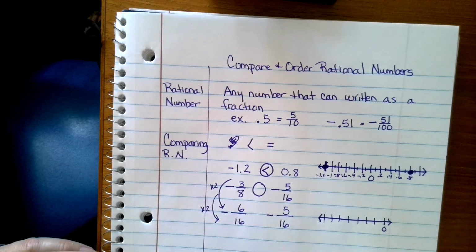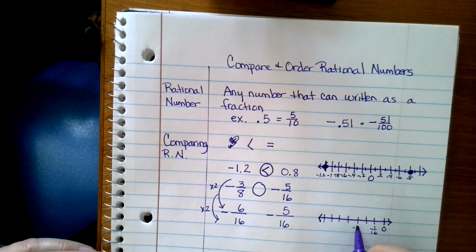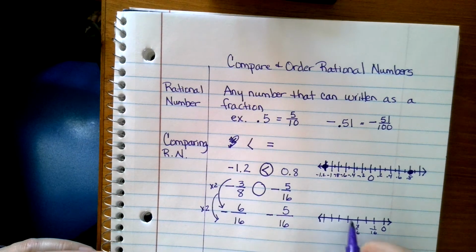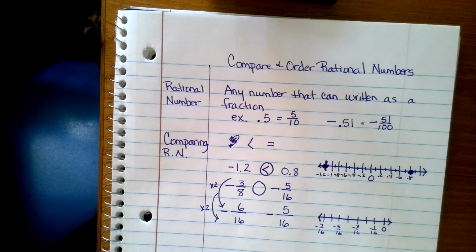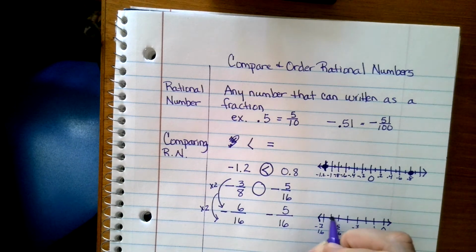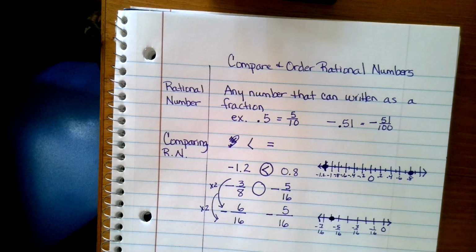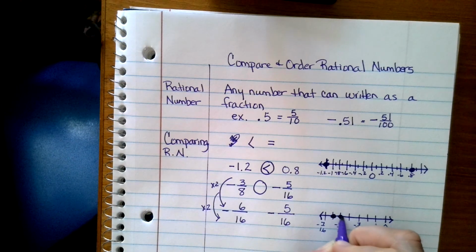These are sixteenths, let's say. So this is negative 1/16, negative 2/16, negative 3/16, negative 4/16, negative 5/16, negative 6/16, and negative 7/16. So I can go now ahead and plot these negative fractions on my number line. Negative 6/16 is right here, and negative 5/16 is right here.